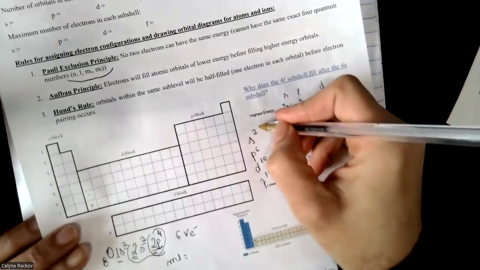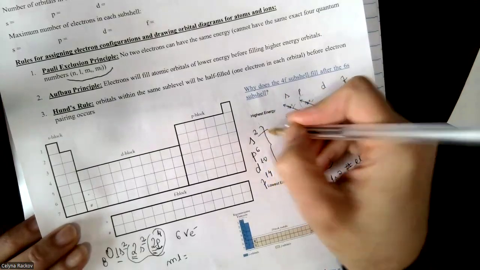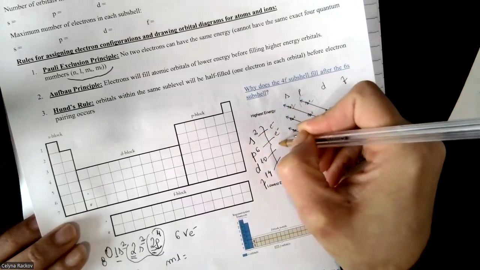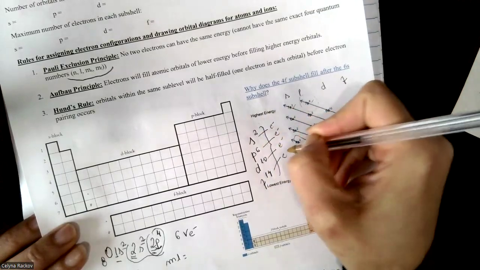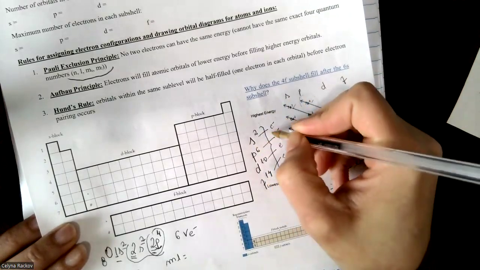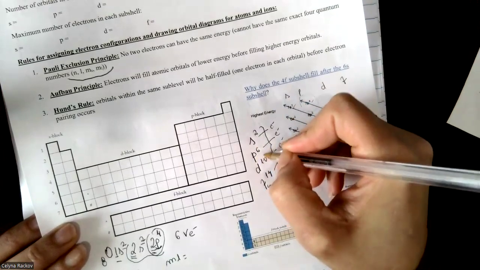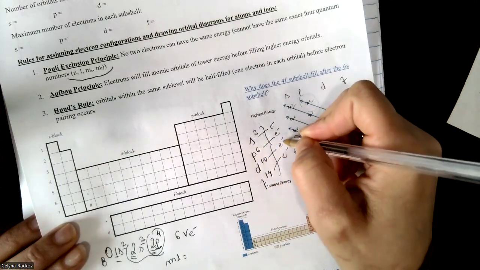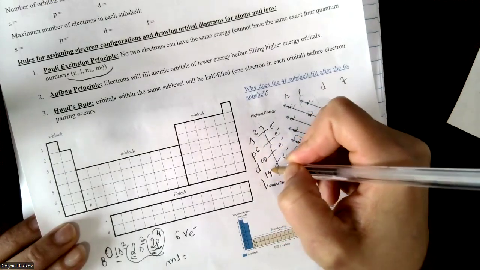The number on the top is the number of electrons. So s can hold up to 2 electrons, p up to 6 electrons, d up to 10 electrons, and f up to 14 electrons.